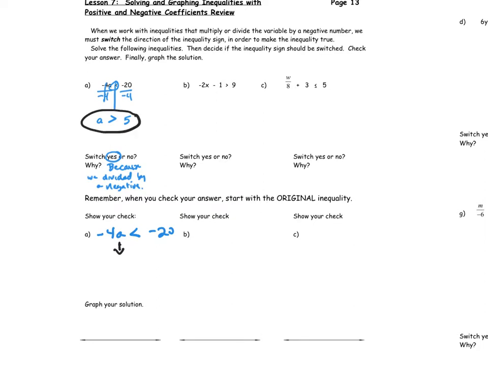So I'm going to choose 6. And then I have to multiply that by -4. And my answer when I get done should be less than -20. So -4 times +6 is -24. And that is indeed less than -20. If we looked on a number line, -24 is further from 0 than -20 is, so it's less.